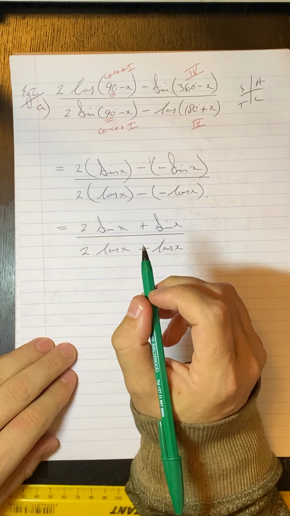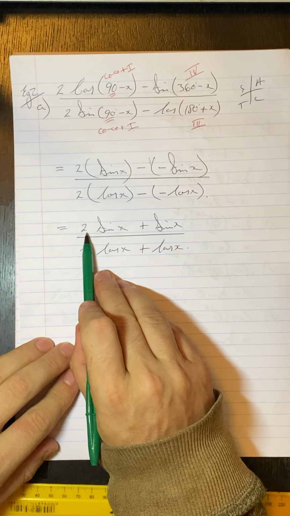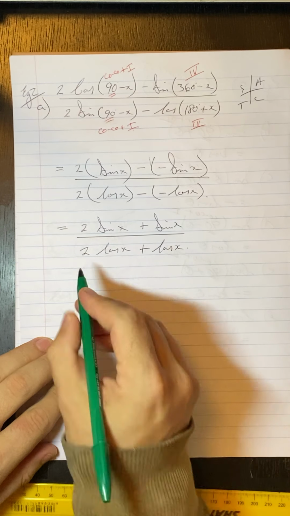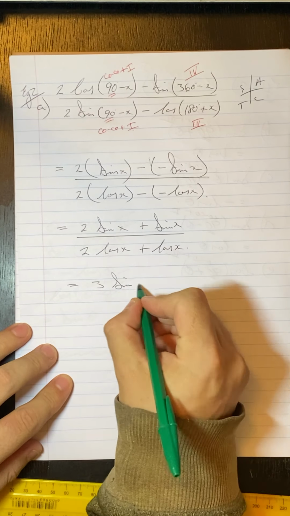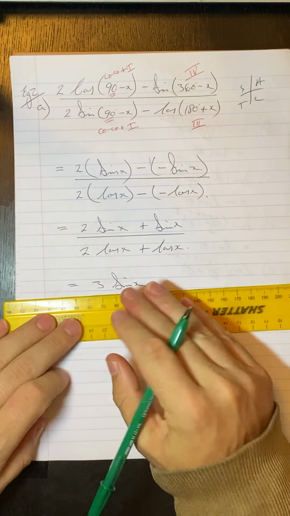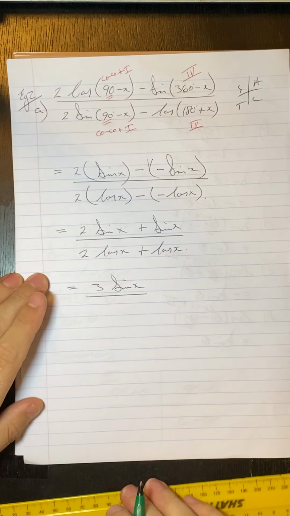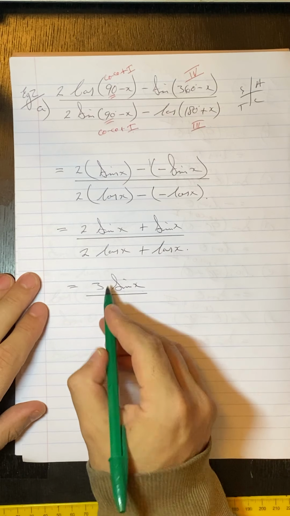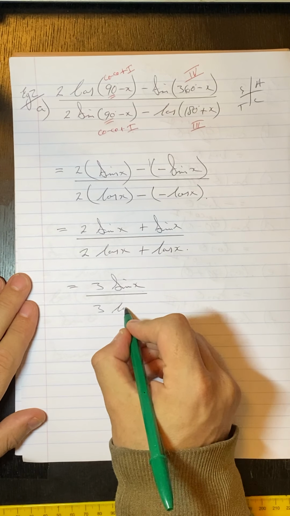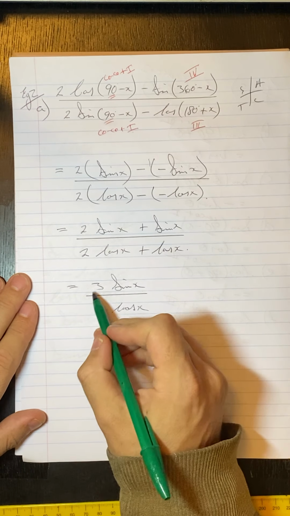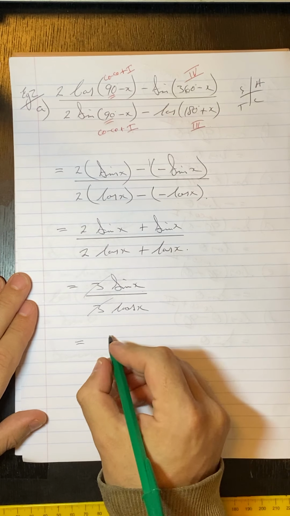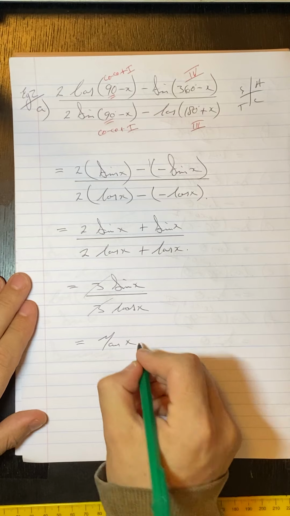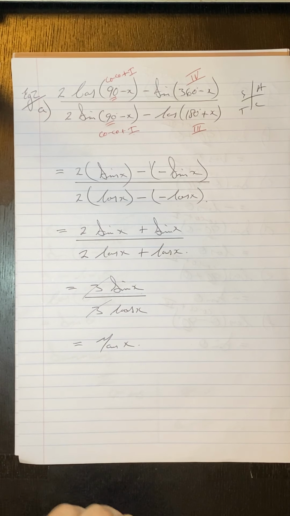Okay, so 2 sine x plus sine x gives us 3 sine x, over 2 cos x plus cos x gives us 3 cos x. The 3's will cancel, and then sine over cos is tan. That was one of your identities.